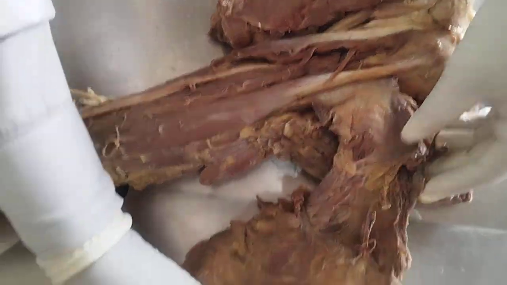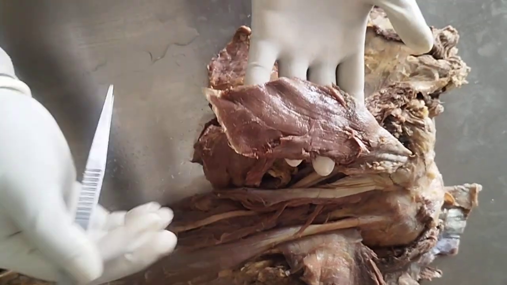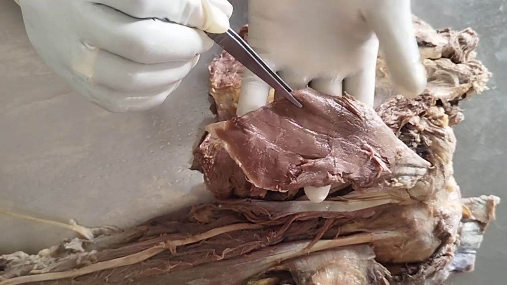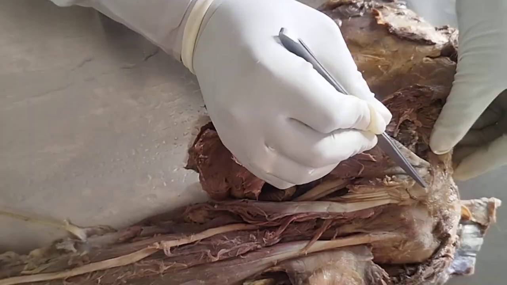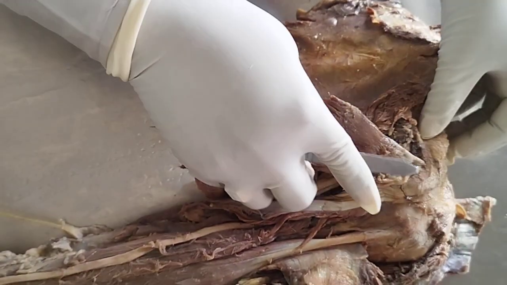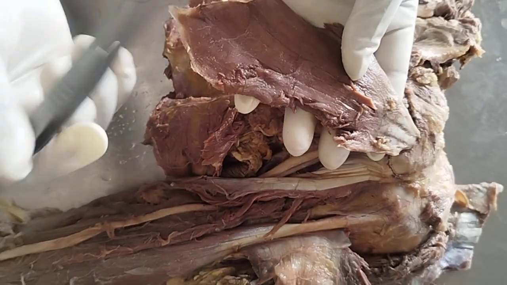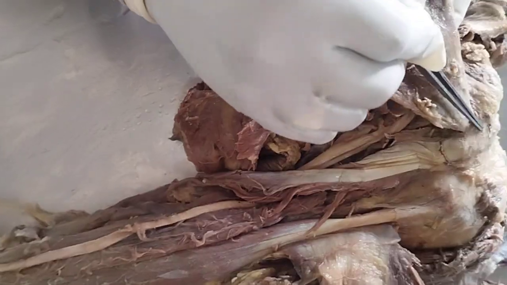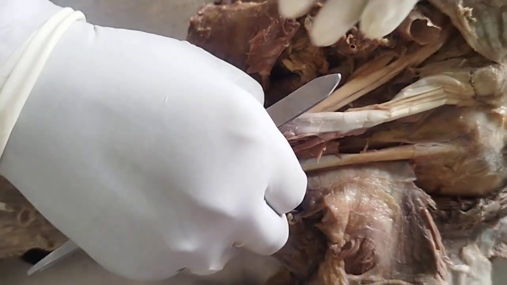After reflecting the pectoralis major, below we can identify a triangular shaped muscle, the pectoralis minor muscle. It takes origin from the ribs. It is going to insert at the tip of the coracoid process. We can feel it. This is the tip of the coracoid process. Not only the pectoralis minor insertion, it also gives origin for the short head of the biceps brachii.